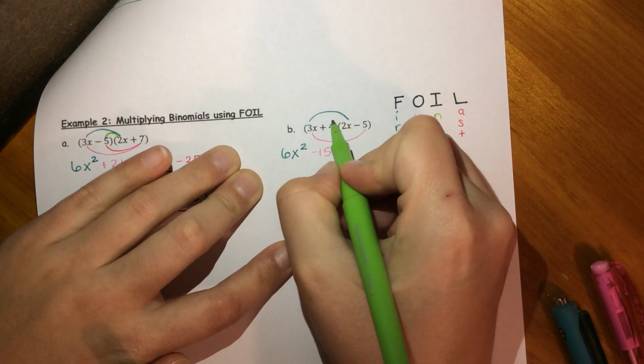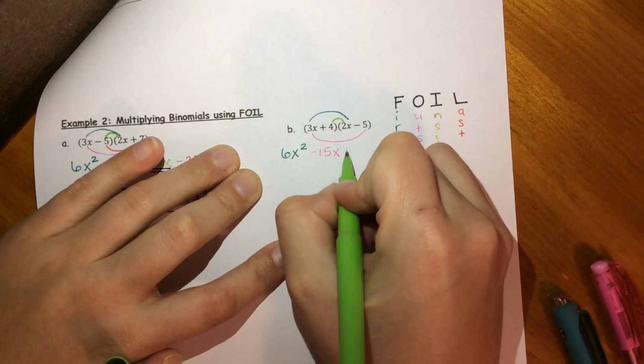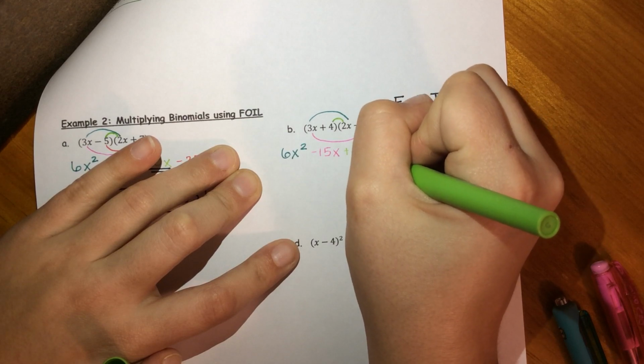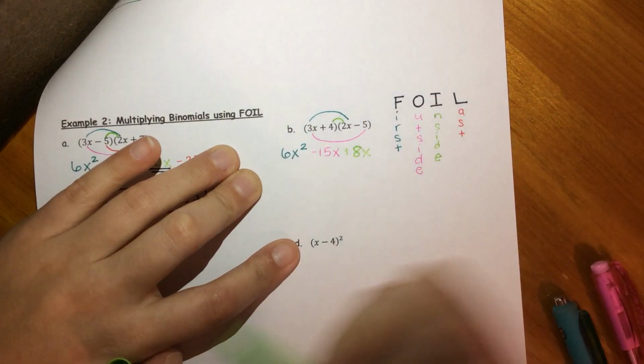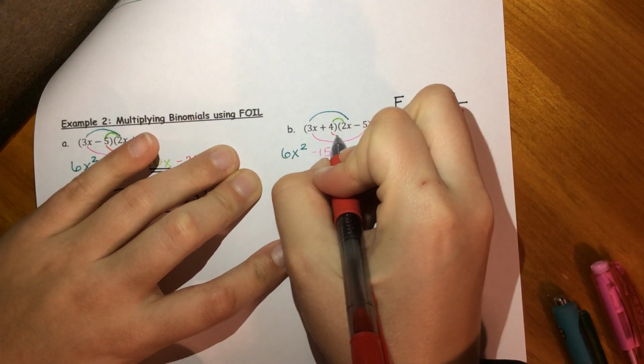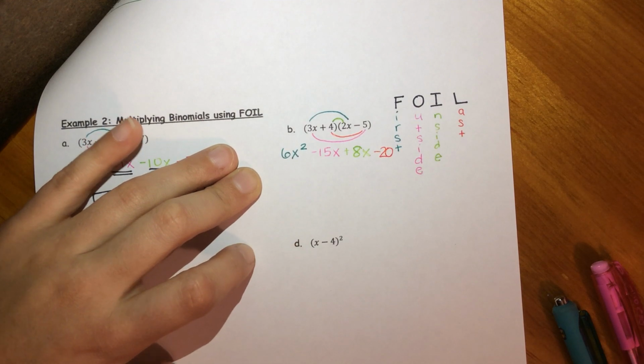Inside terms gives us 8x. Oh, my marker is dying. And then our last terms, so 4 times negative 5 gives us negative 20.